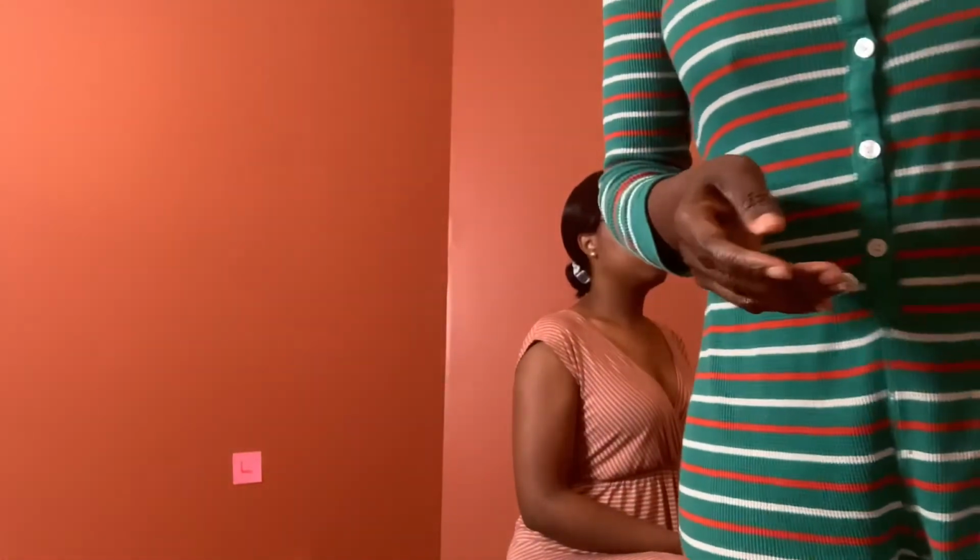The next thing we're going to be doing is evaluating the muscles of facial expression. The first thing I'm going to have my patient do: can you raise your eyebrows for me? Can you close your eyes tightly? Can you show your teeth? Can you puff out your cheeks? Can you smile? Can you frown? Again, this was the muscles of facial expression.